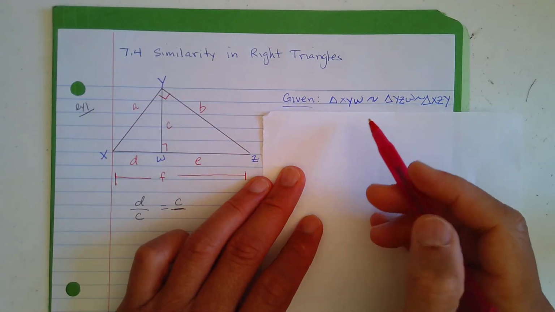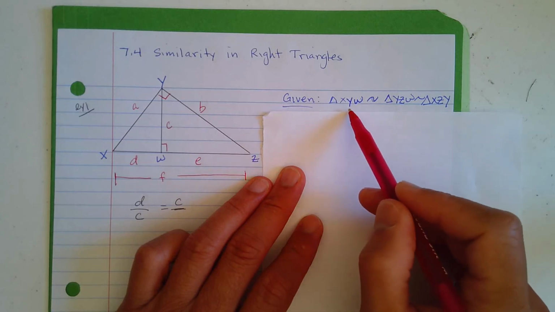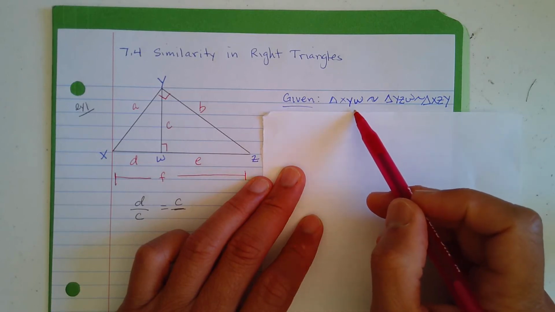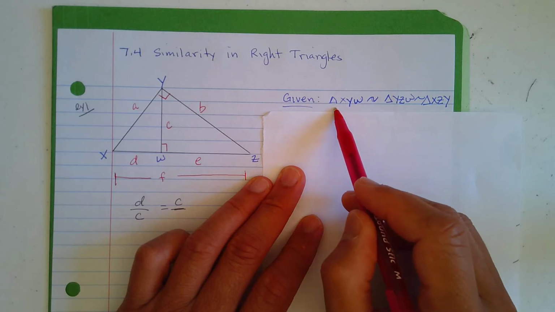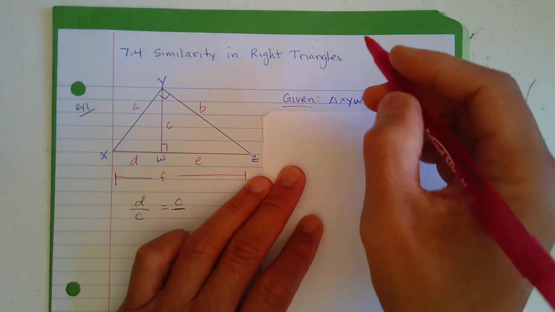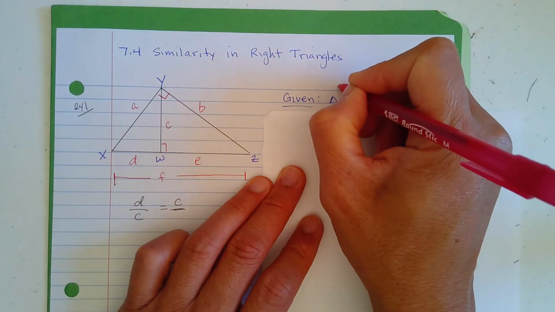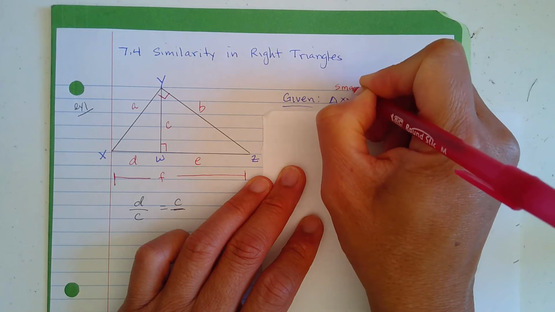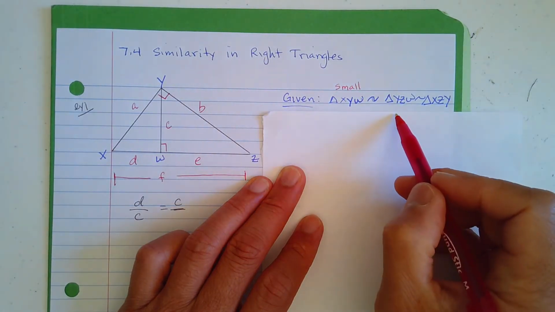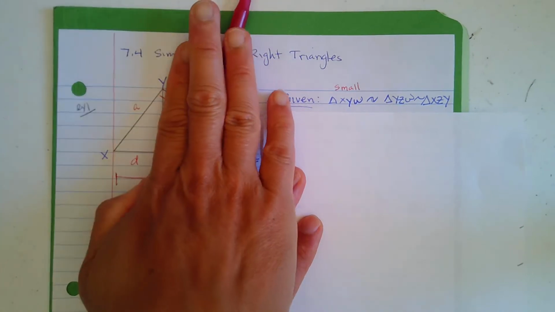So what I'm going to do when we do the next example is I'm going to call triangle XYW the smaller triangle, because it is the smallest compared to the three.